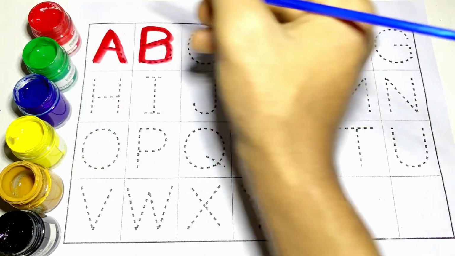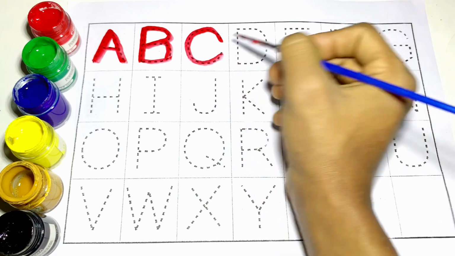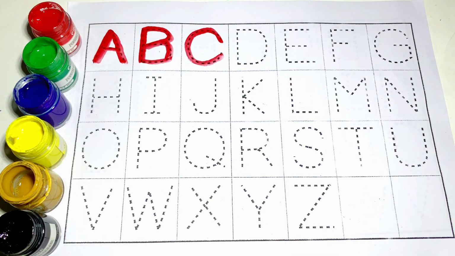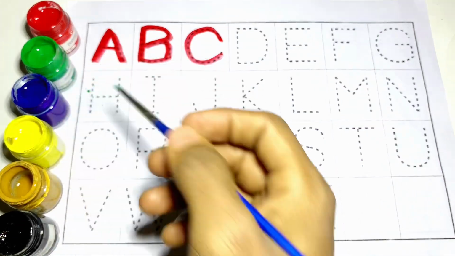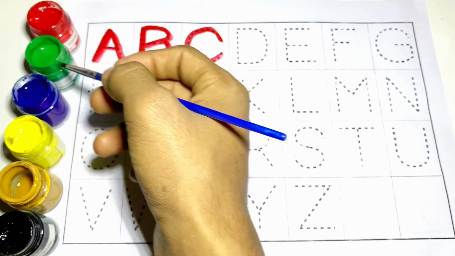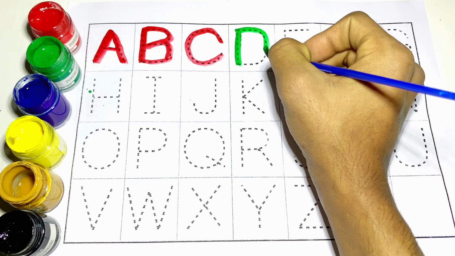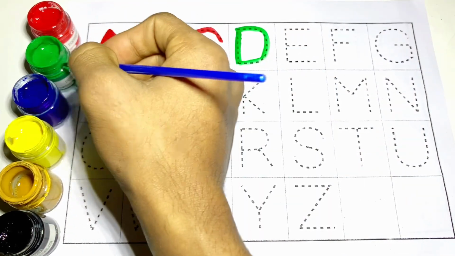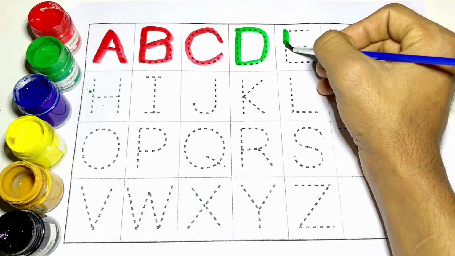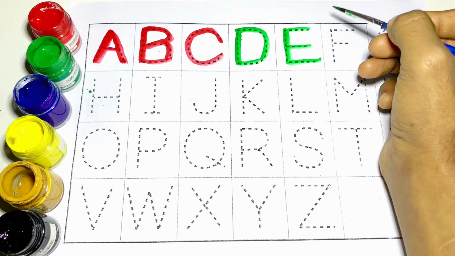Kids, now draw C. C for cat, C for car. Kids, now draw D. D for dog, D for doll, and use green color. Kids, again use green color and draw E. E for egg, E for elephant.